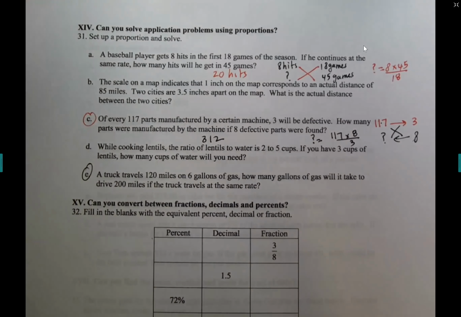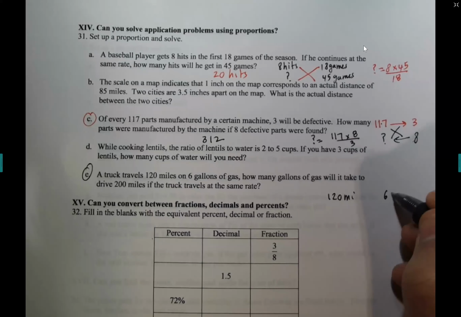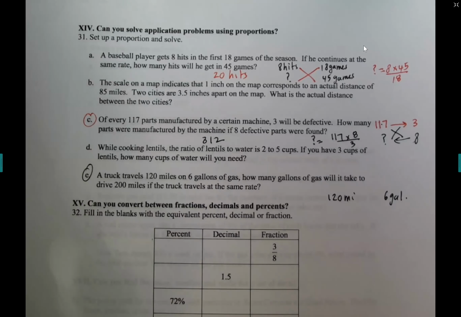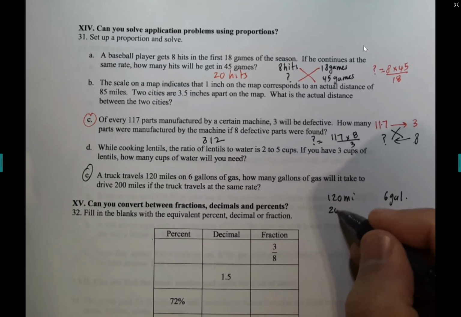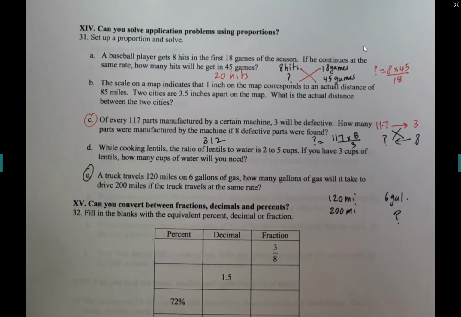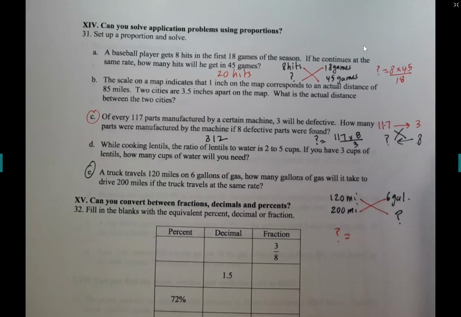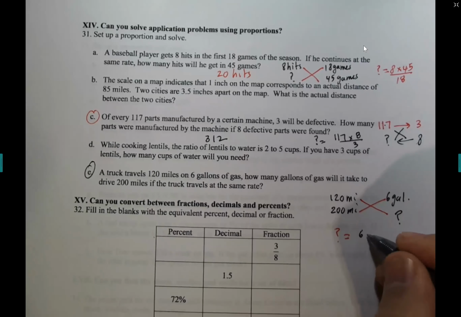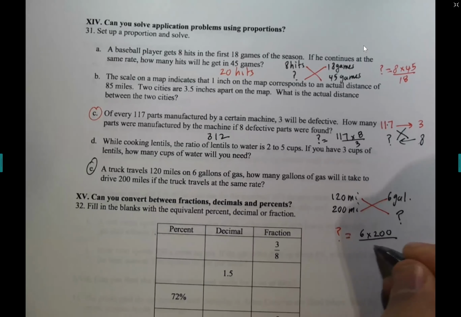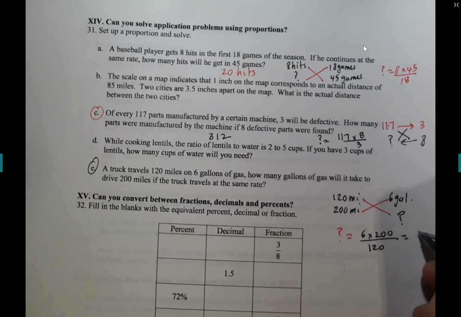E. A truck travels 120 miles on 6 gallons of gas. So 120 miles, 6 gallons. How many gallons of gas will it take to travel 200 miles? You see, guys, I put a mile under mile. If you put the 200 here, it will be a wrong answer. And then we need this cross multiplication. So what would that be? 6 times 200 divided by what? 120. Okay, so it would be 10.